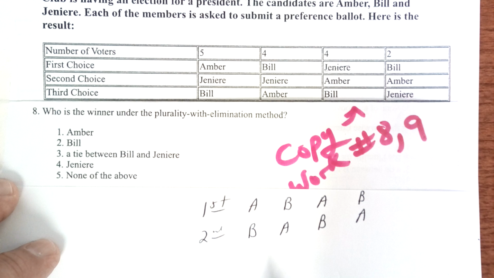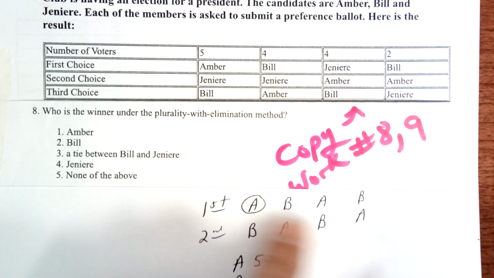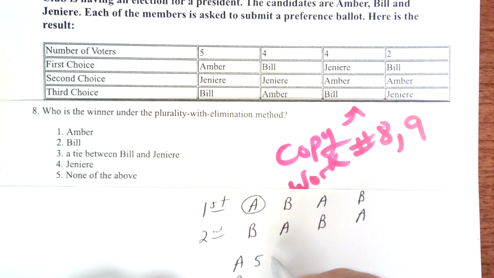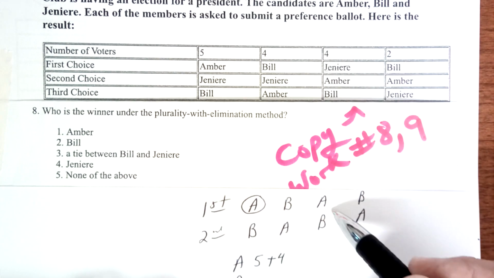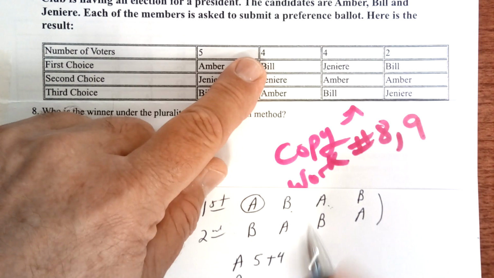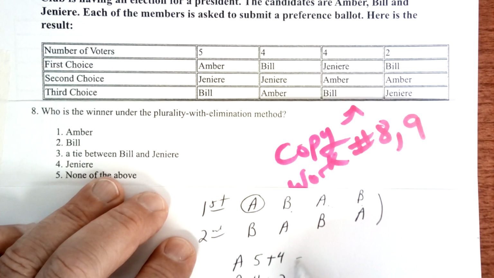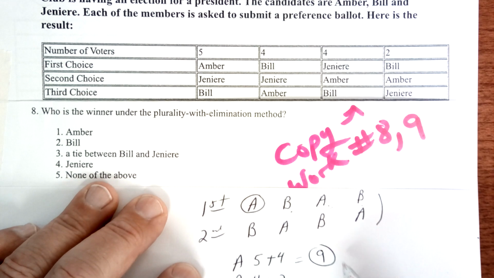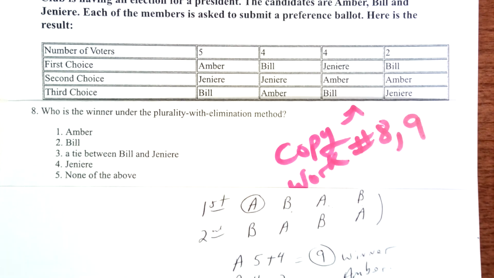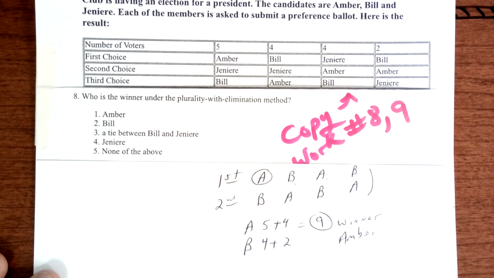Well, A has 5 votes. And A has 4 votes, according to this rewrite here. B has 4 votes, and B has 2 votes. So it looks like 9, Amber is going to win with plurality with elimination. Let me make that a little smaller. And there it is. All right, let's answer the next one.